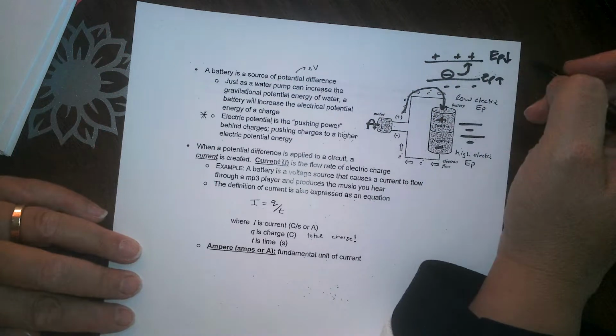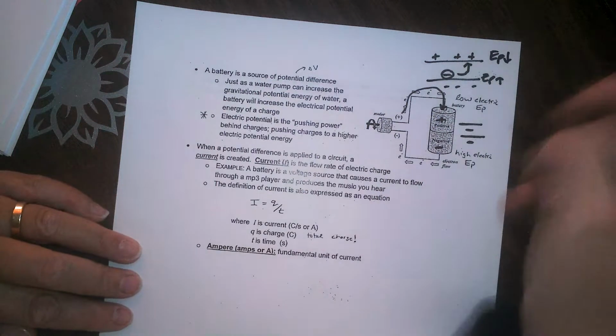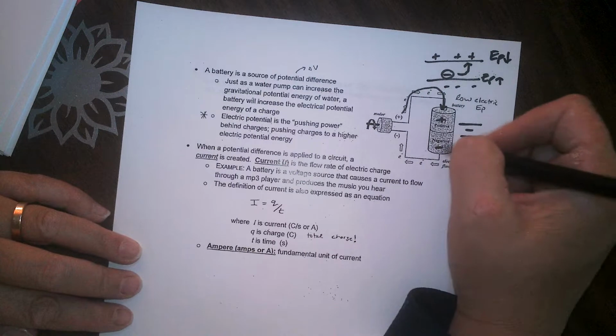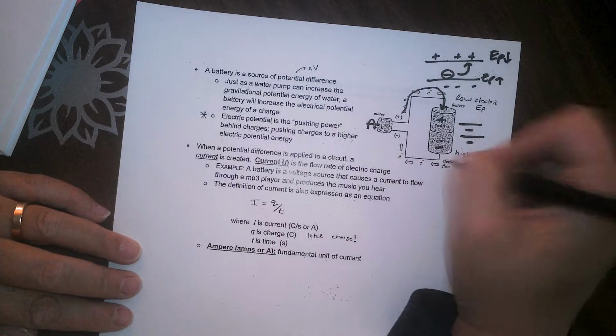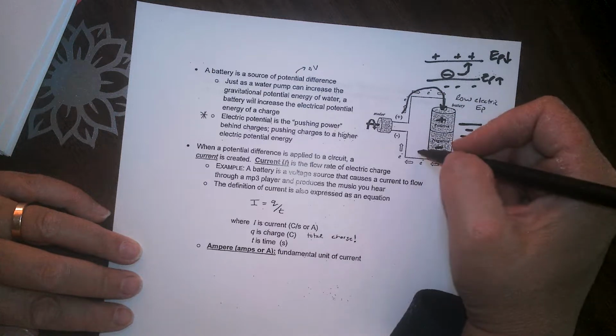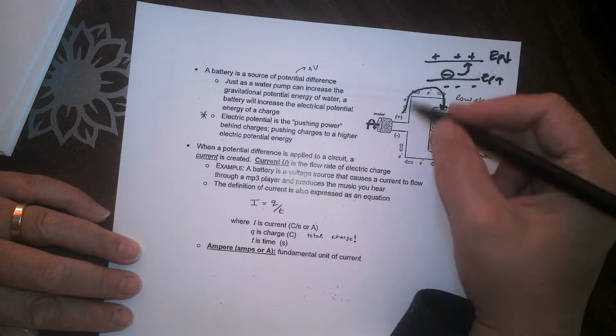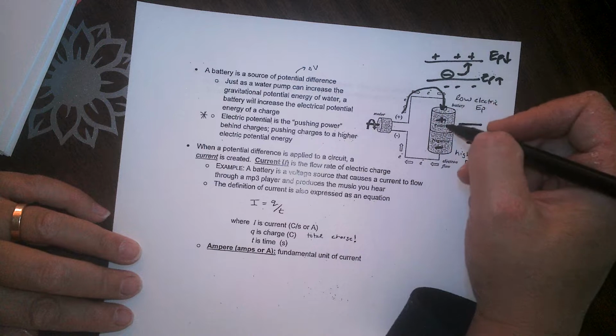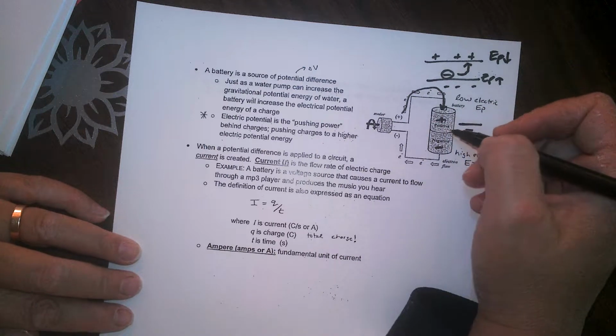It has the highest kinetic energy. So same thing that we see here. An electron, as it goes through the battery, has high potential energy. It wants to not be there. But here, the electron wants to be attracted to the positive end of the battery. Okay?